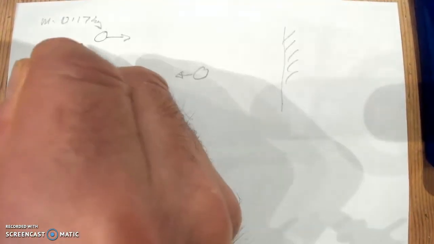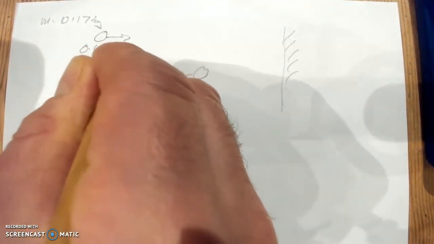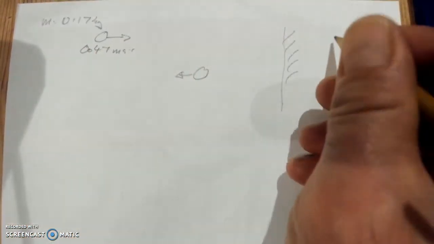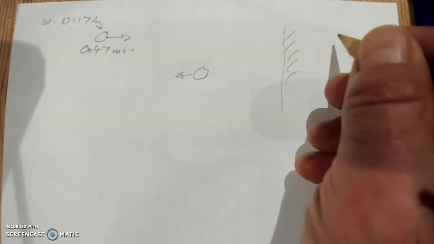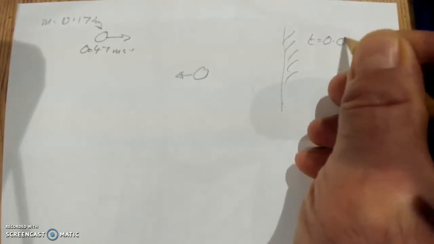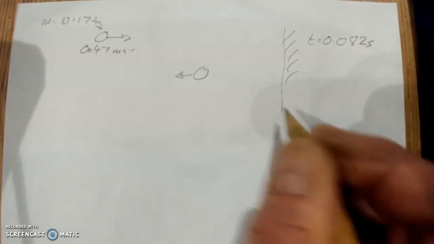The mass of the ball, you were told, is 170 grams. So we're going to have a mass of, and I'm going to change that straight to kilograms, so 0.17 kilograms there, and the speed is 0.47 meters per second, and that's going to the right, so that's its velocity. It rebounds in a time of 82 milliseconds. So again, first thing I'm going to do here is change that time to seconds, so 0.82 seconds.